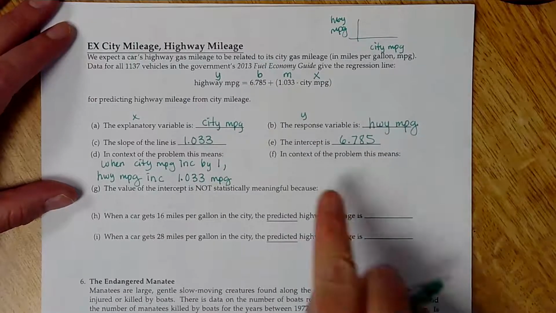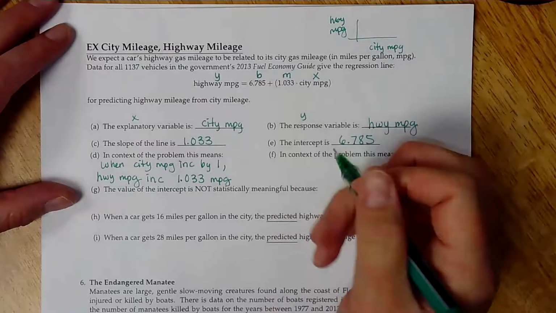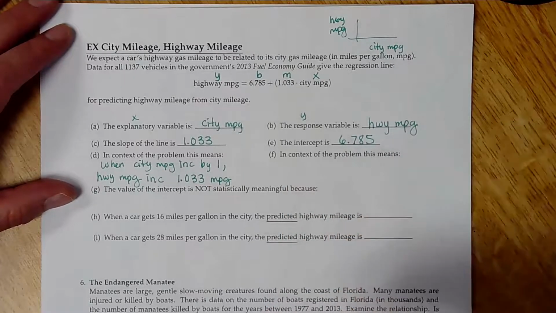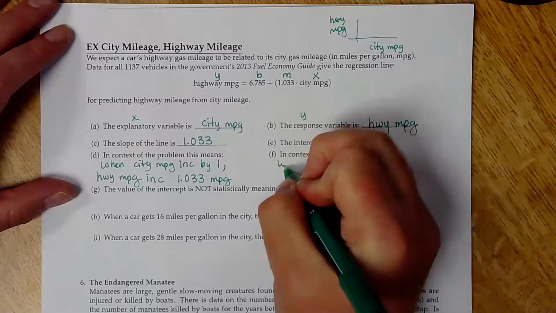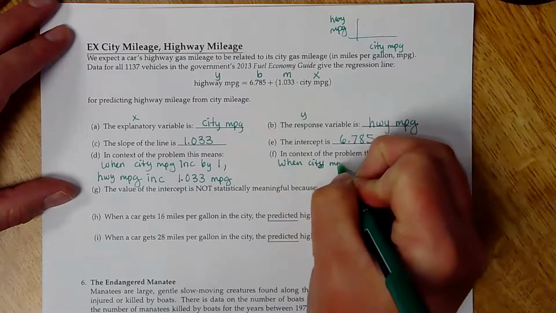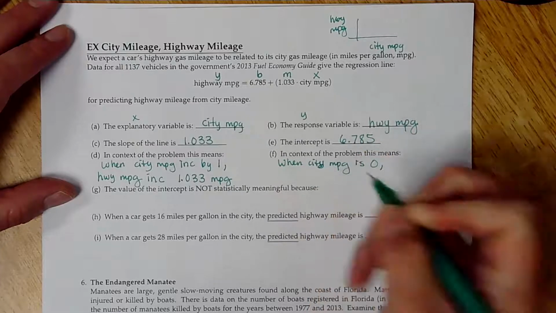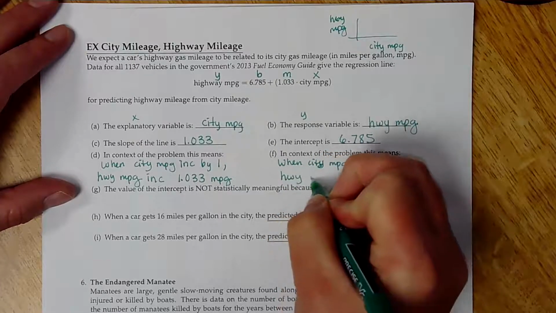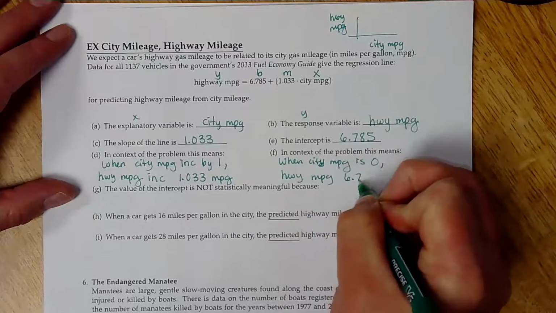And then for my intercept, this is when x is 0, y is this value. So when my city miles per gallon is 0, my highway miles per gallon will get 6.785.